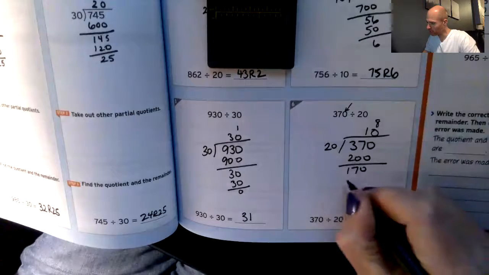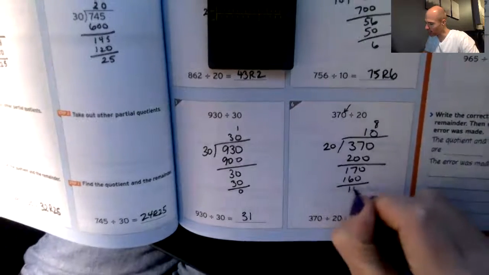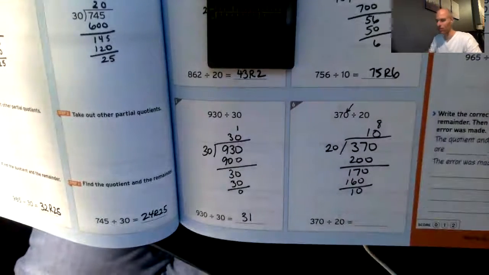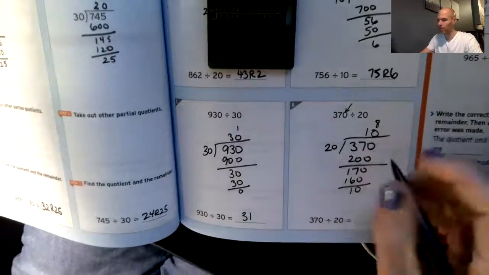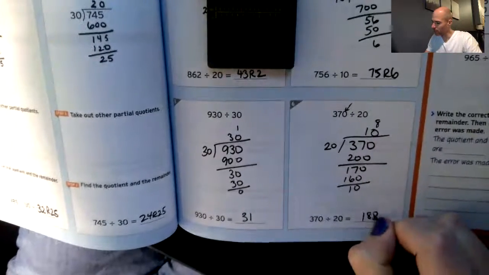So we got 8 20s. 8 times 20 is 160. And it looks like I'm going to have a remainder of 10 on this one. And my answer is going to be this 18 up here. 18, remainder 10.